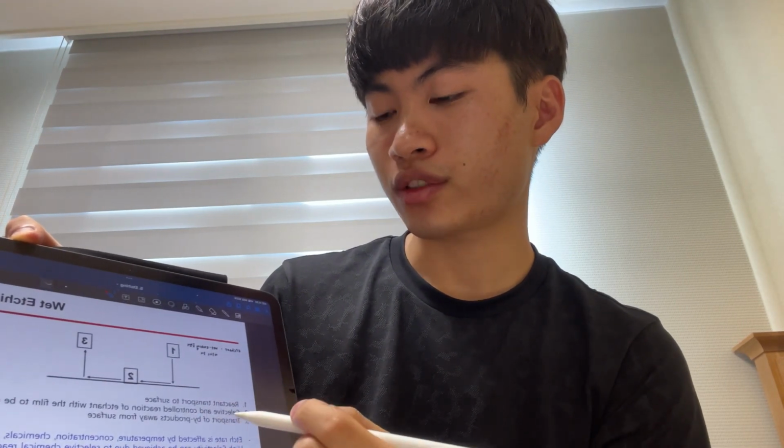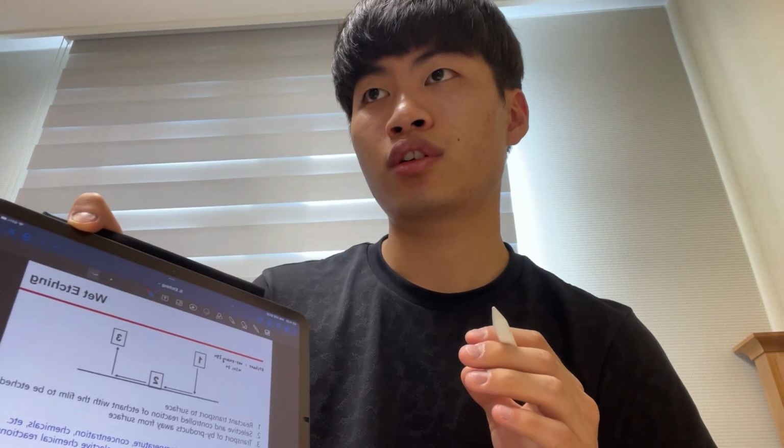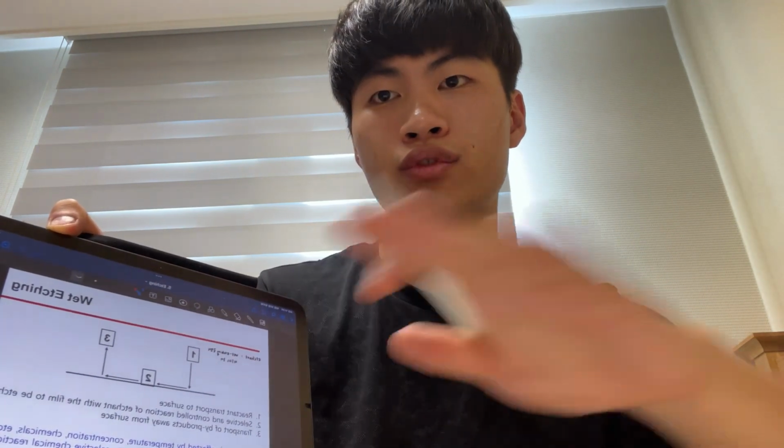In wet etching, we use etchants. First, we pour the etchant onto the wafer, and when the etchant comes to the wafer, there will be chemical reactions.